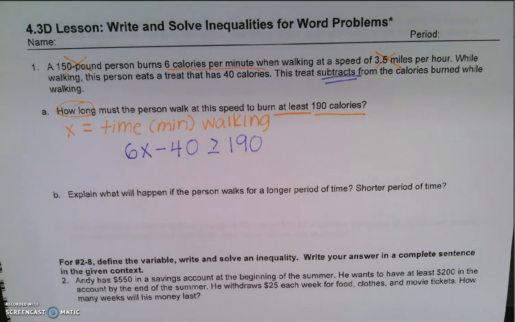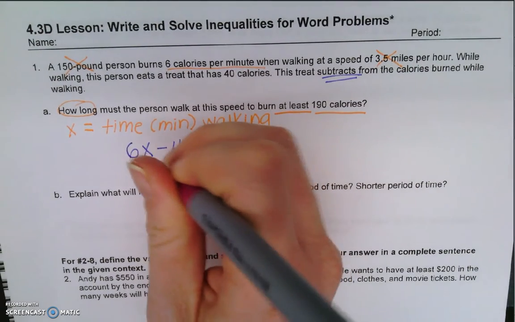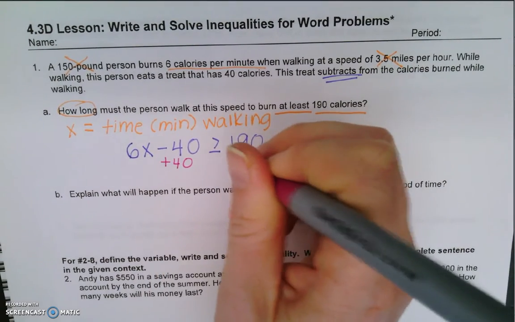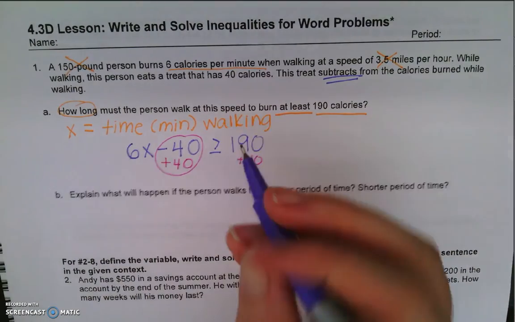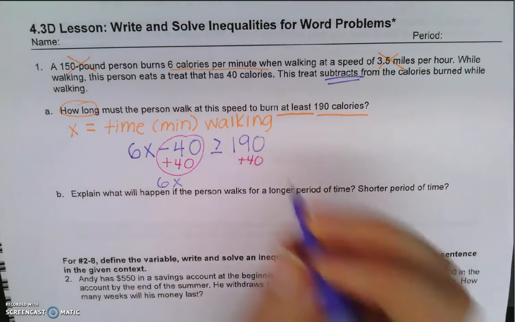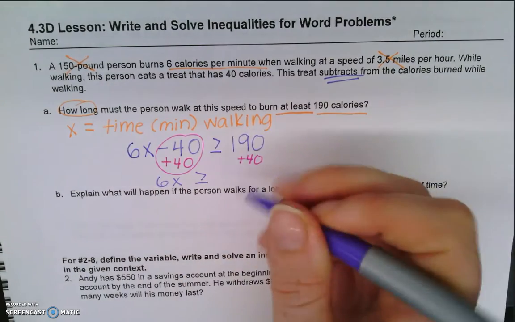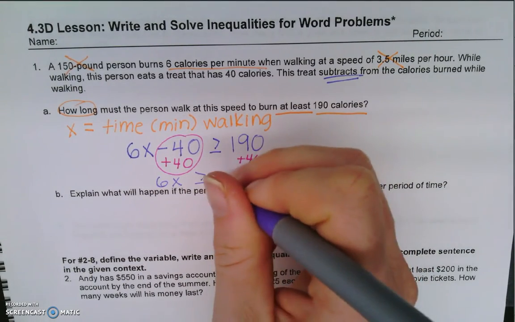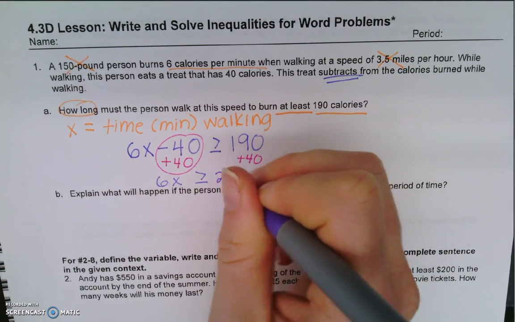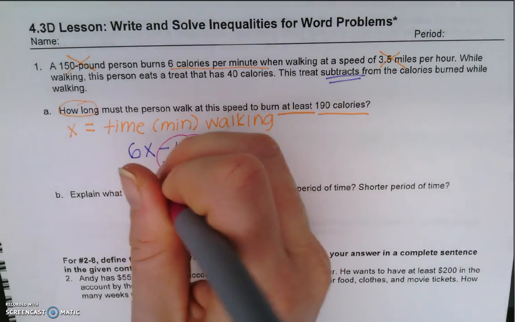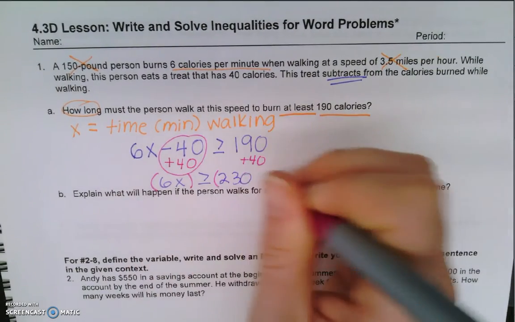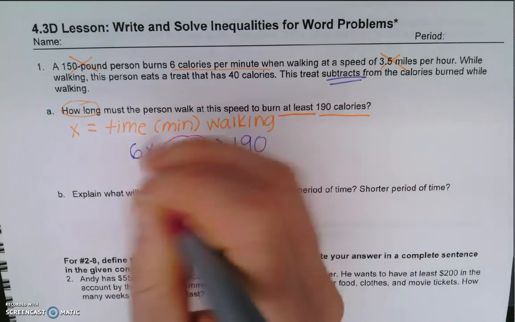First thing we need to do is isolate our variable. So we need to add 40 to both sides. When I do that, I end up with 6x is greater than or equal to 230. I need to get x by itself, so I'm going to multiply both sides by 1/6 or divide both sides by 6.